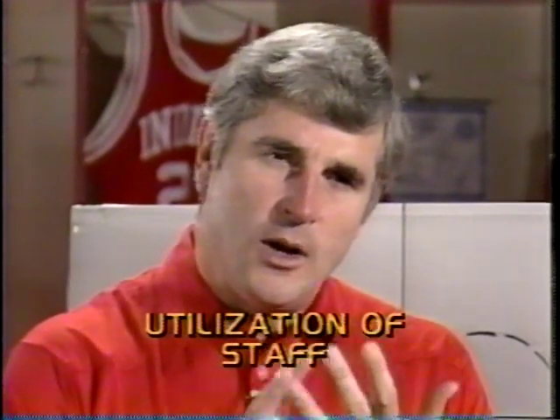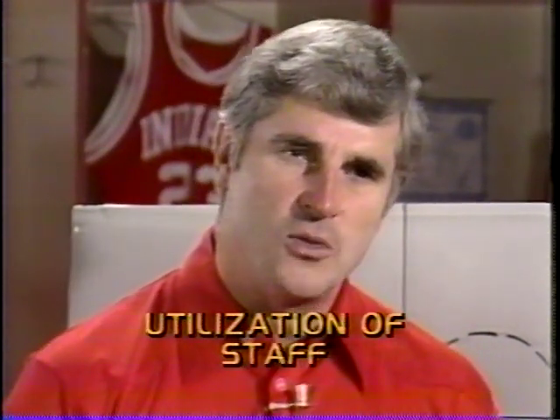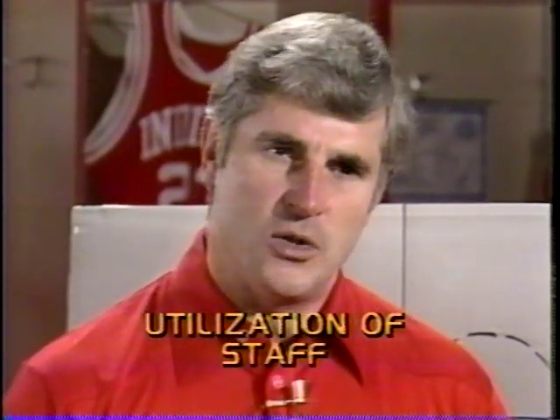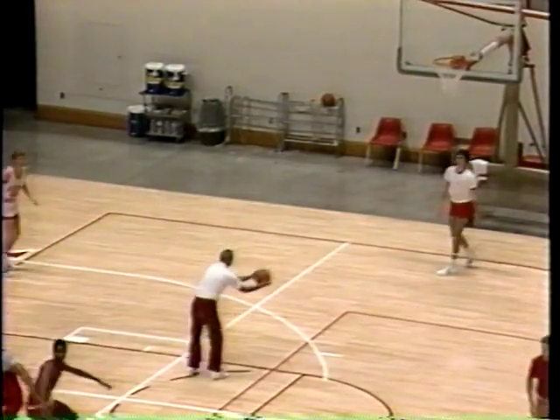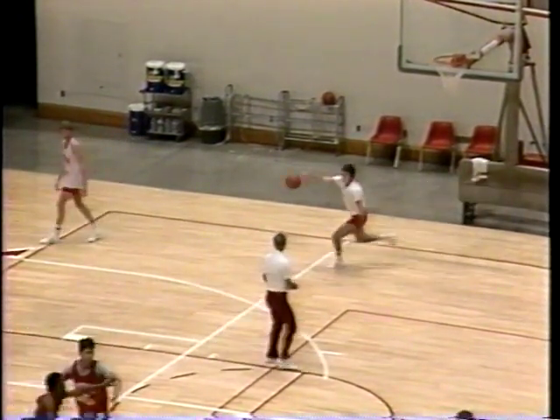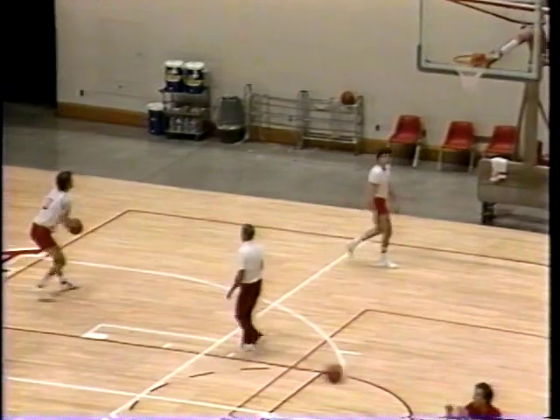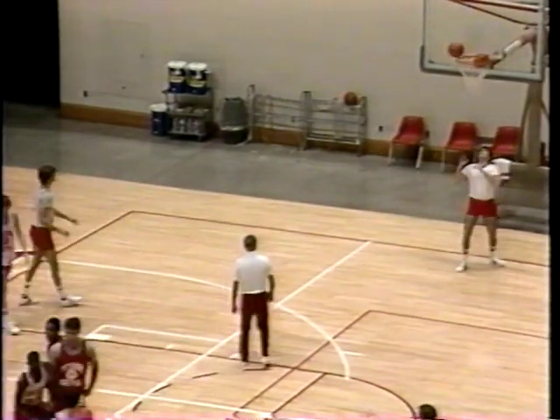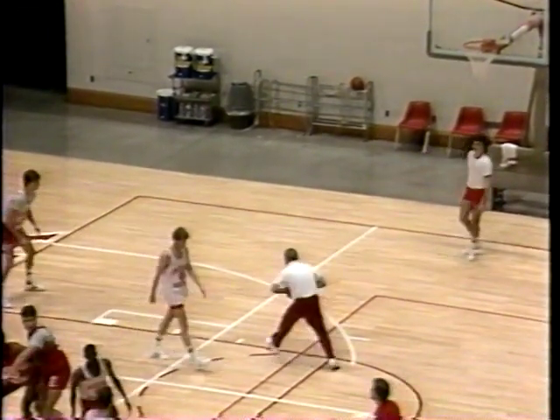I think that you can do a real service to your practice structure by utilizing managers in positions where they handle the basketball or make passes or catch it or set screens or apply some kind of defensive pressure. I think over the years here at Indiana, our managers have had a tremendous effect on the development of our basketball team because of the way in which we have utilized them in practice situations.